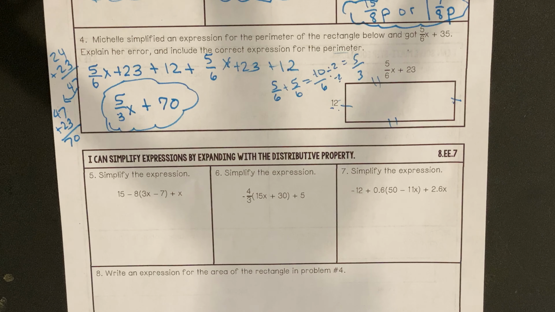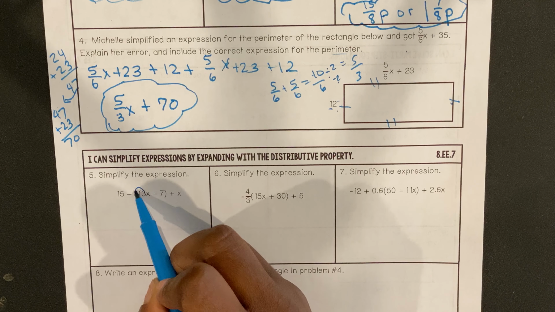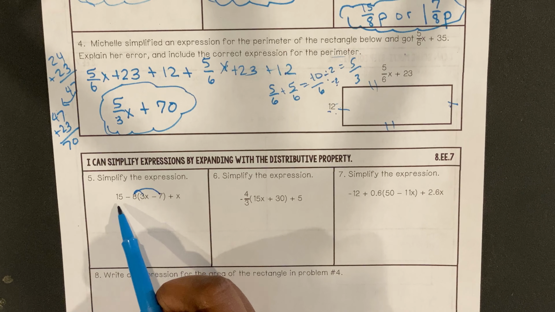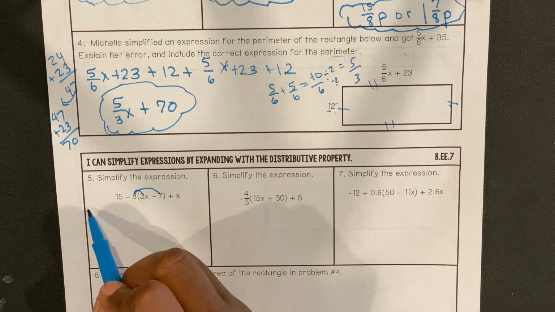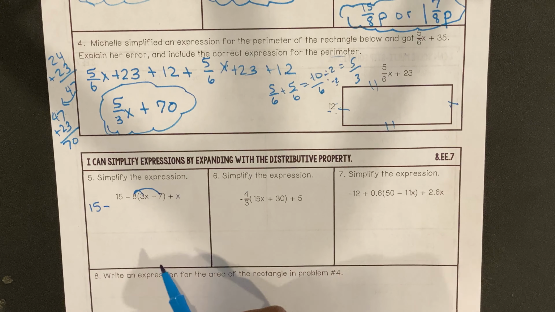All right, guys, let's go over the rest of this. So we have, I can simplify by expanding with distributive property. Distributive property, remember, means we're doing that rainbow, and we're doing this times this and this times this. This is an outlier. We do not do anything with that. All we do is bring it down until we can use it.